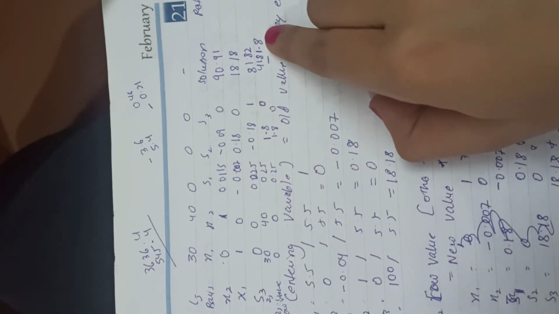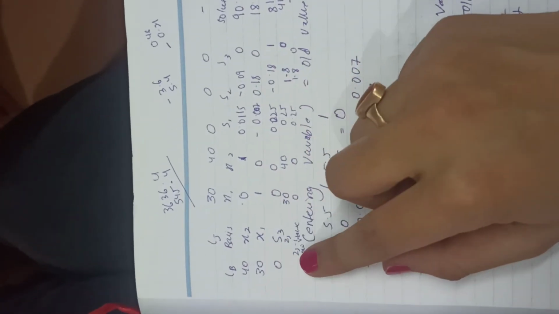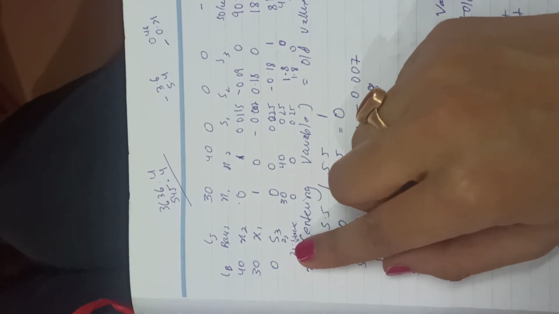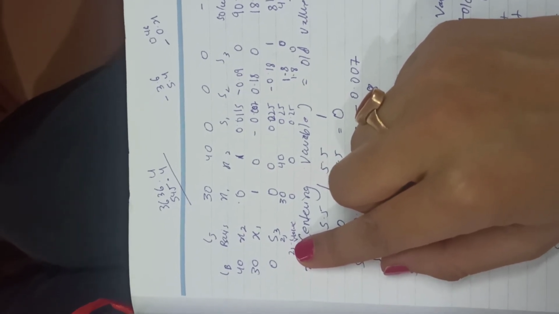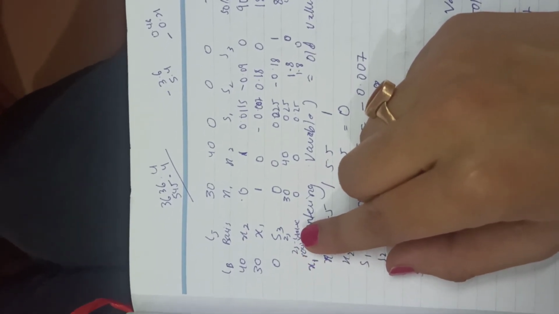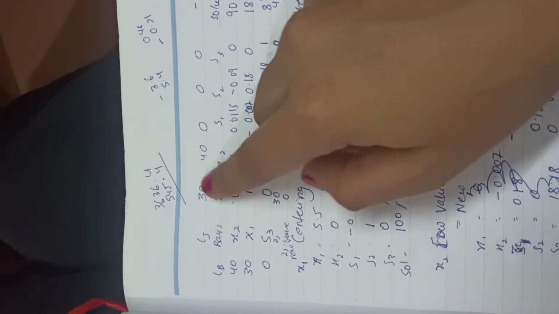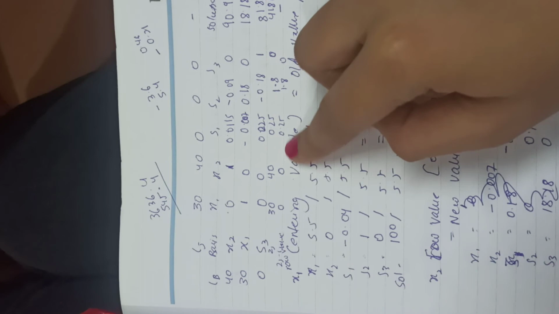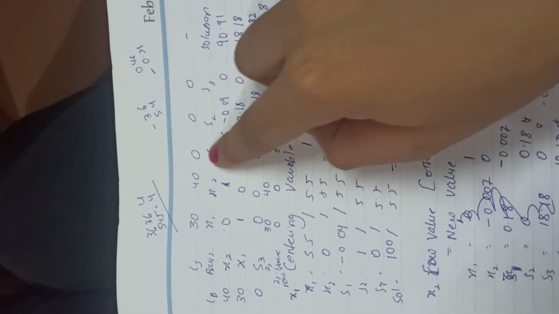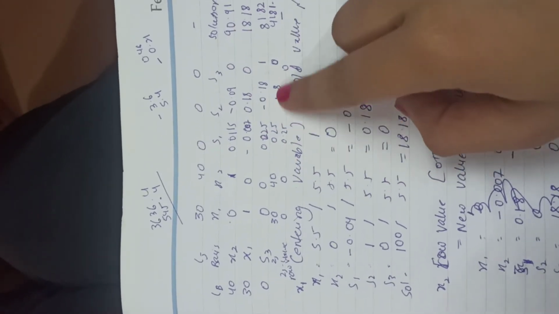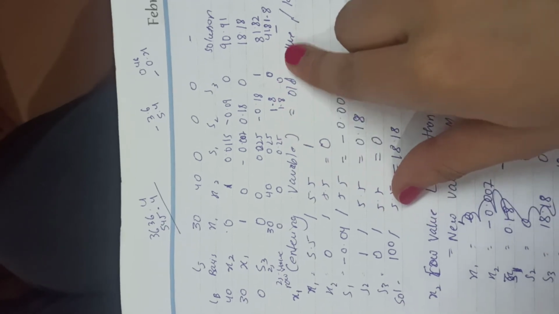Like this, do it for everything, and then we have to find whether it is the optimal solution or not. For that we do zj minus cj. The zj value is 30, cj is 30, so 30 minus 30 is 0, 40 minus 40 is 0, and so on. Since it is 0 for all of these, the same zj value is written here.